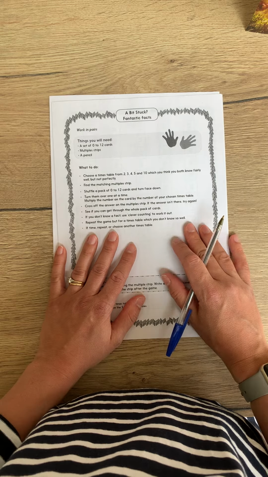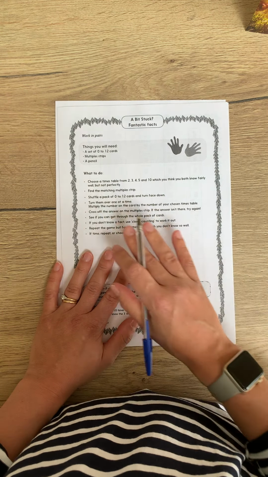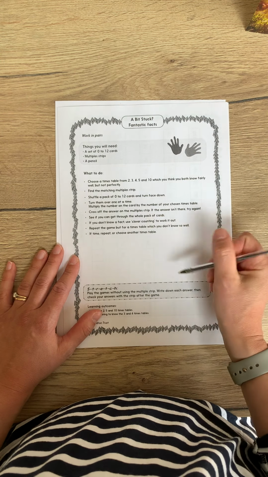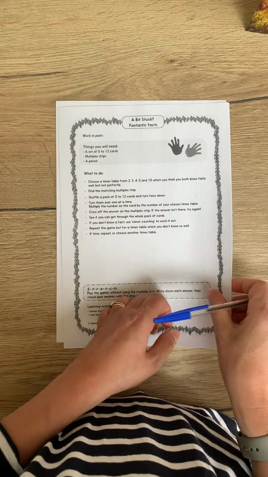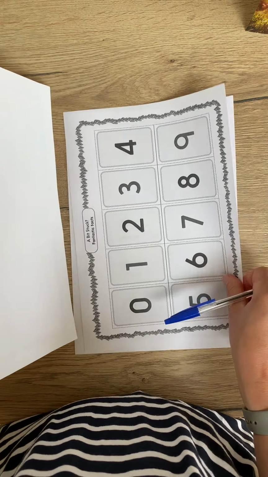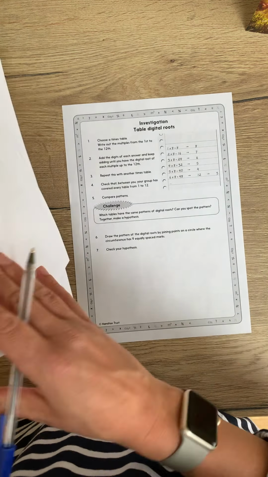If you're a little bit stuck, fantastic facts. You will need to work with an adult for this. I'm not going to go through it now. Read through the what to do. That will explain. And you can see loads of resources here. You can either create yourselves or you can print and cut out for that.